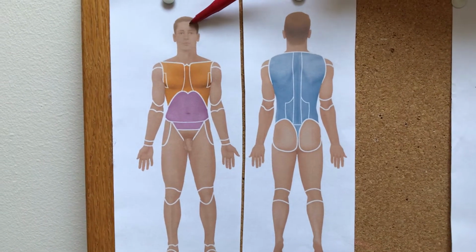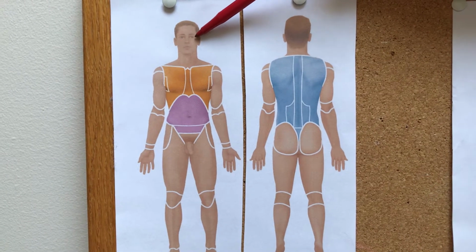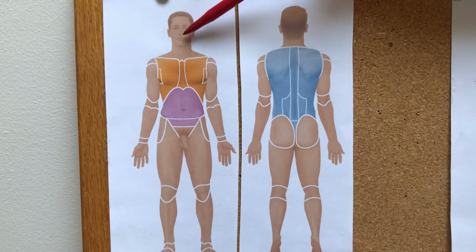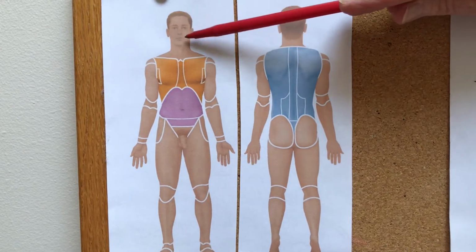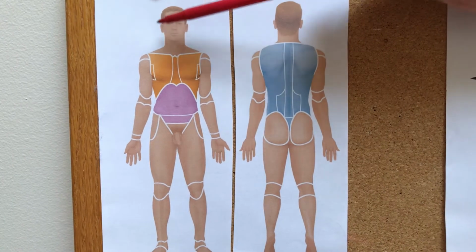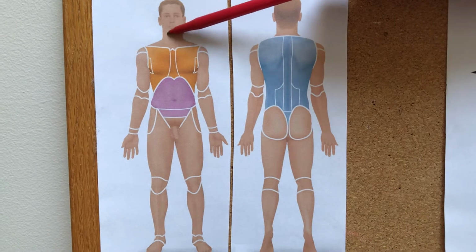Starting with the head, the forehead is called the frontal. Then the eye is the orbital. Then you move to the nose, which is nasal. And the mouth is the oral region. Your ears are otic. Okay. And then we'll move down to your chin, which is mental.